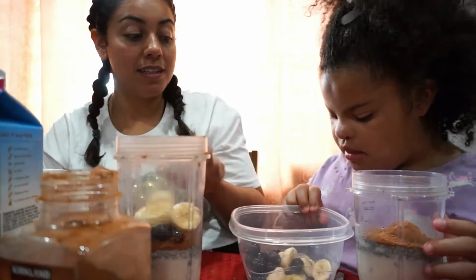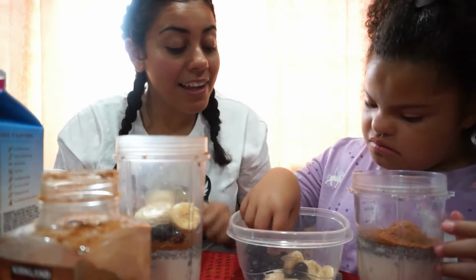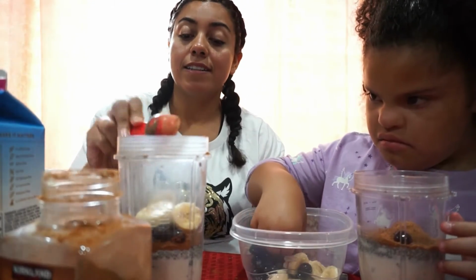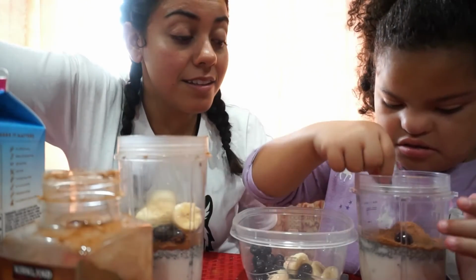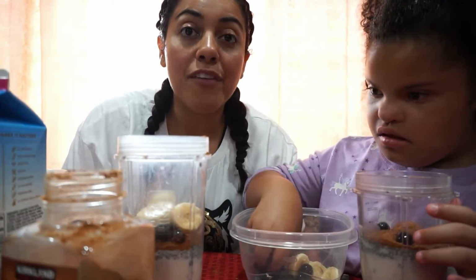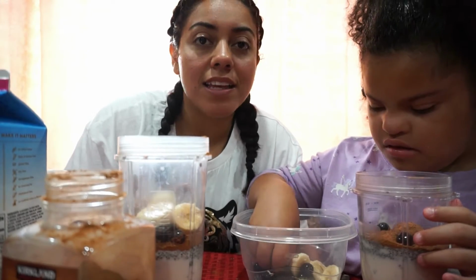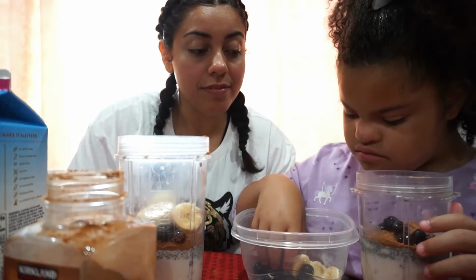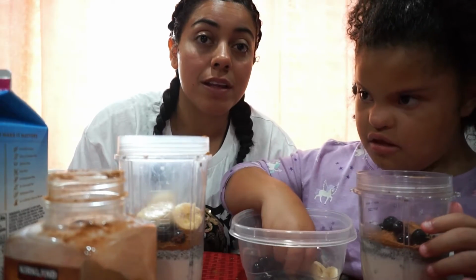Okay. Banana? Yeah, put the banana and the blueberries inside your chia pudding. All of it, okay? All of it? Yeah, so you add half a banana and at least half a cup of the blueberries. So that's a cup of fruit. So you could choose whatever fruit you like.